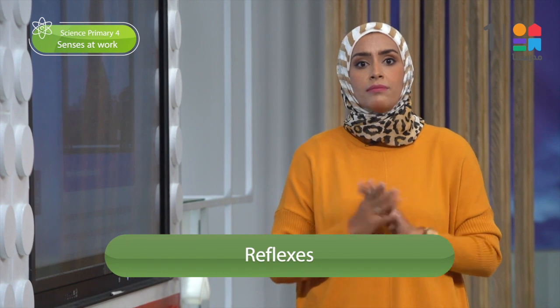As we said before, there are reflexes that you are barely aware of them, like removing your hand immediately when you touch a very hot cup. These reflexes have an essential role in protecting our body from injuries and keeping us safe from danger.